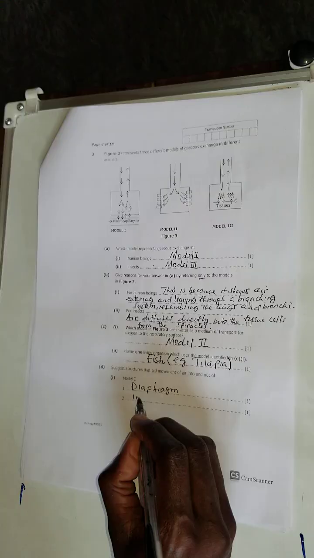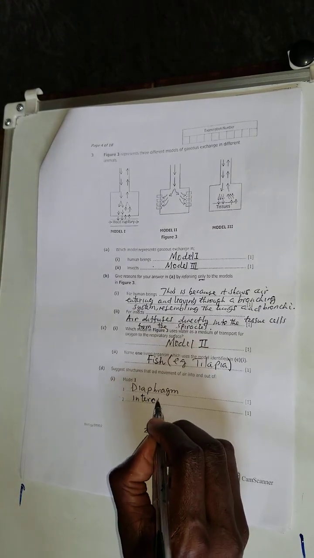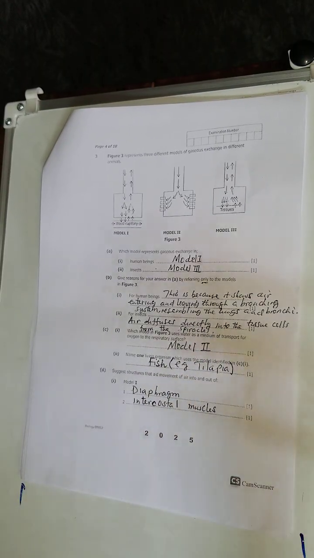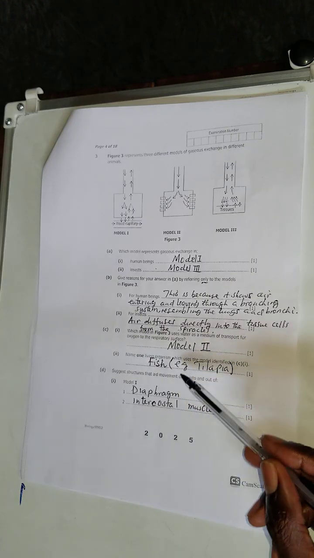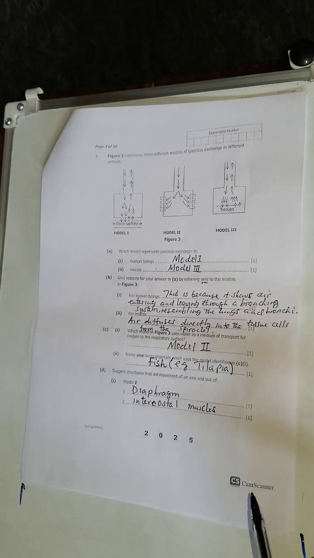Then the other thing we can talk about is the intercostal muscles. Be it the inner or outer intercostal muscles, these greatly help in the movement of air in and out of the lungs.